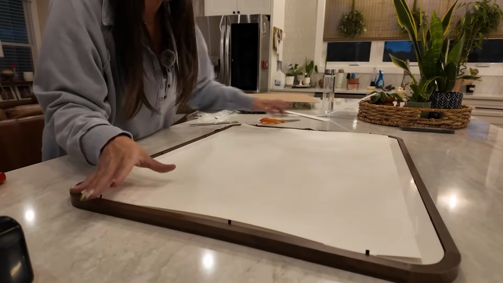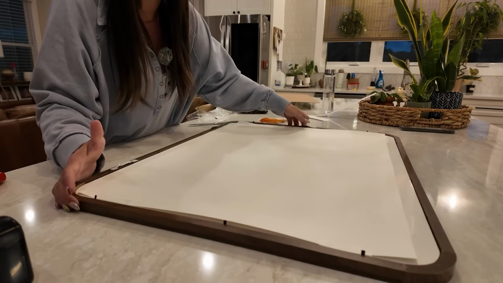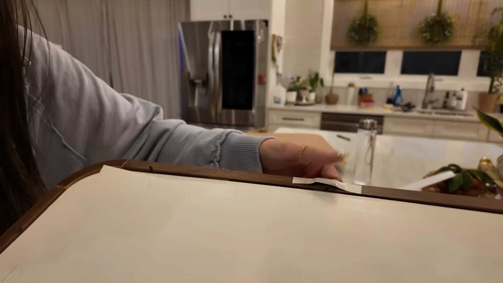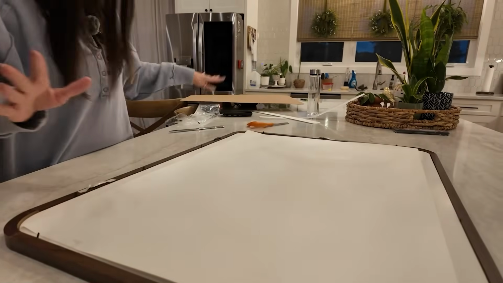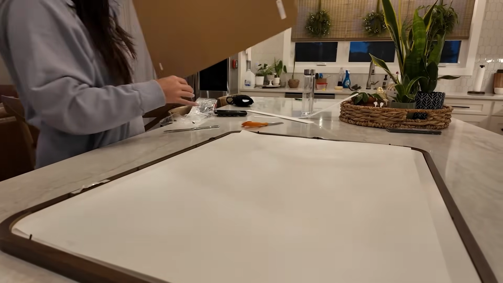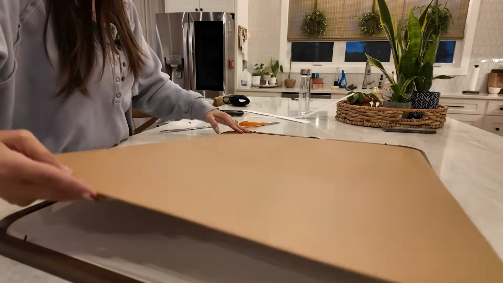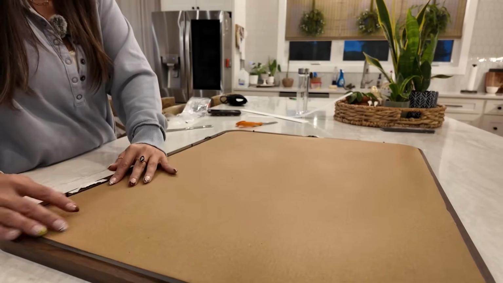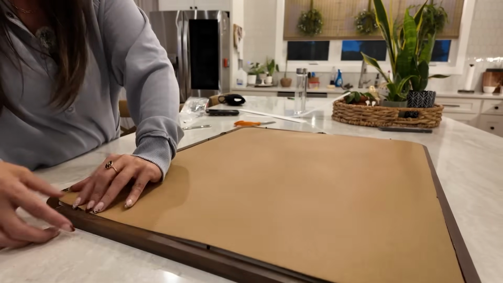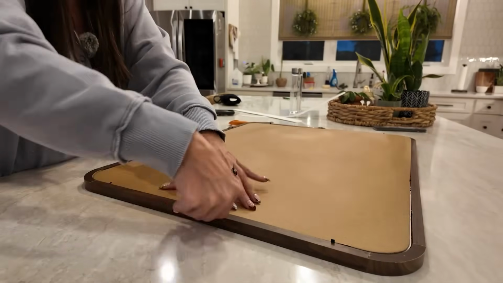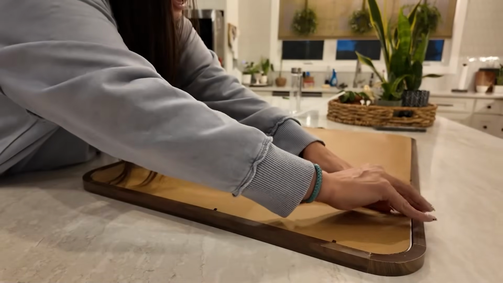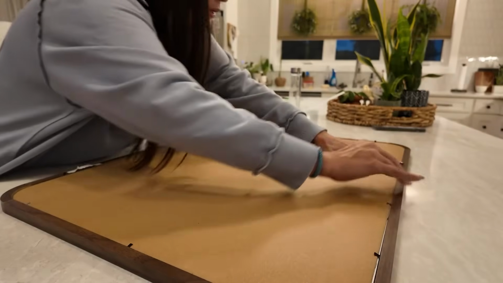If you are doing vertical, make sure that the way to hang it, or this right here, is on top, and you place your actual poster down the way that you're supposed to. And then we're just going to put this backing back in. And then push these tabs back down.